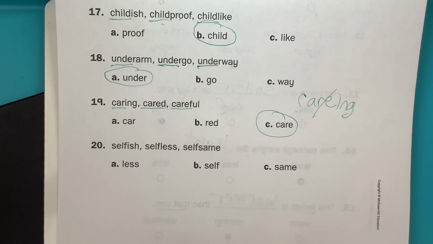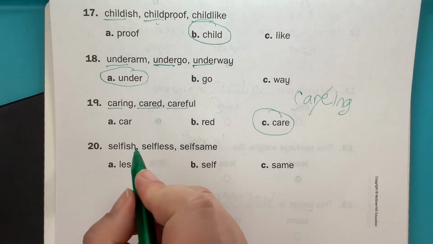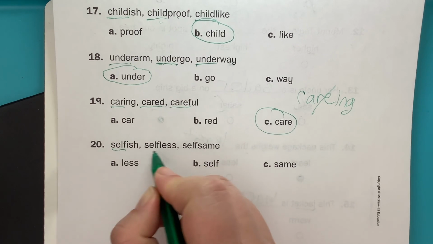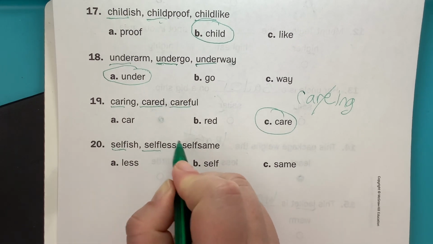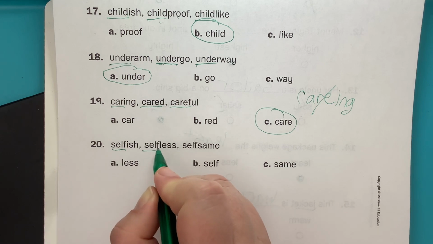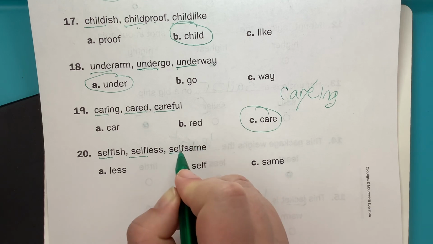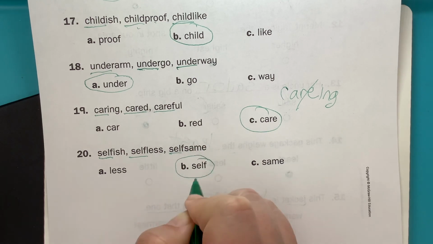20, selfish, selfless, self-same. Selfish means you are full of yourself. Selfless means less. You are not full of yourself. You don't care about yourself. Self-same means it's the same as yourself. So the base word is self.